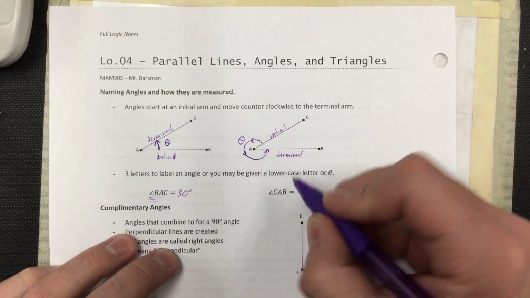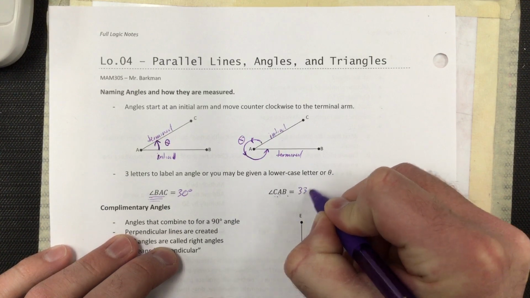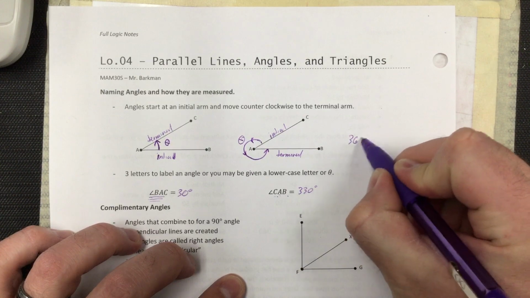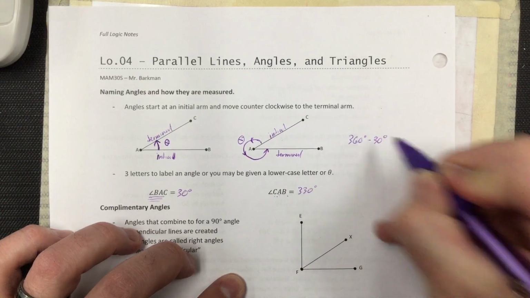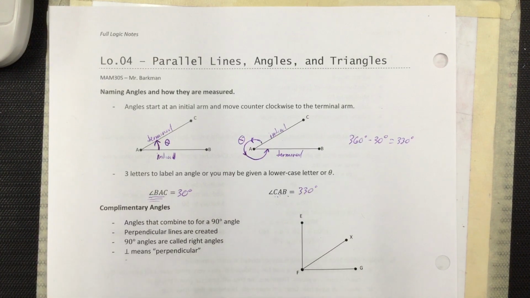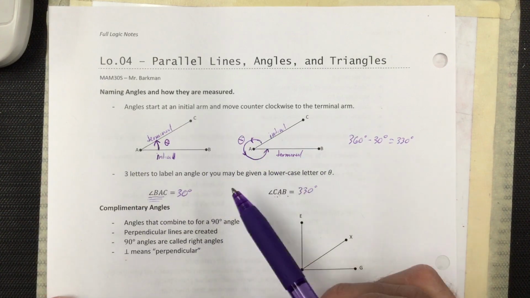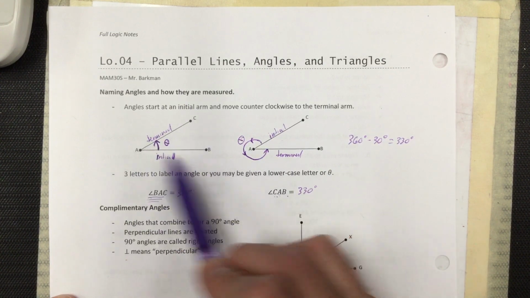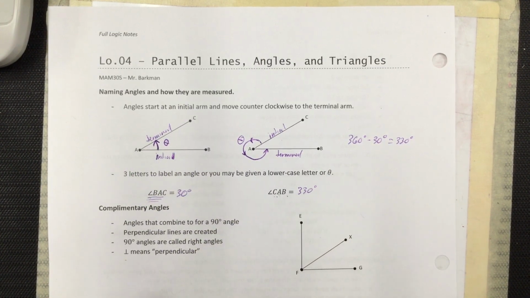And so if the inside's 30, the rest of it has to be 330 degrees, as it is 360 minus 30 degrees gives us the reflex angle. So that is how we label our angles. Remember that each of these is a point, and we're looking at the line segments between each point.